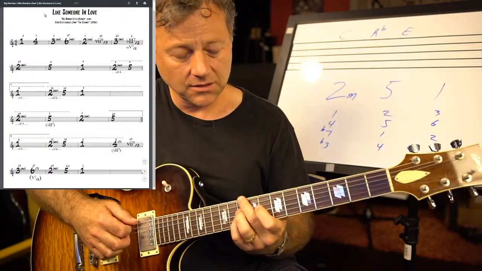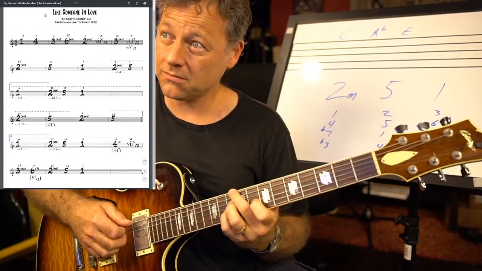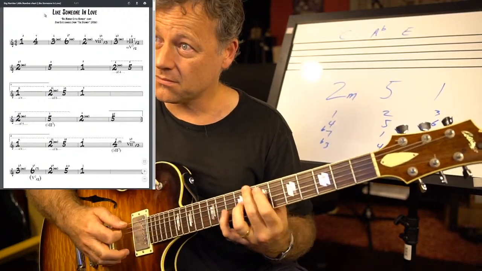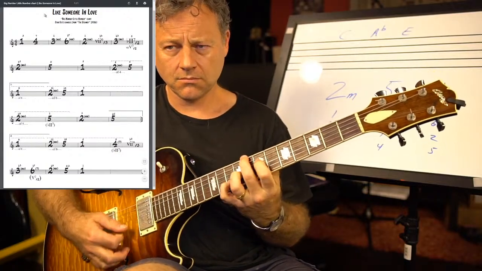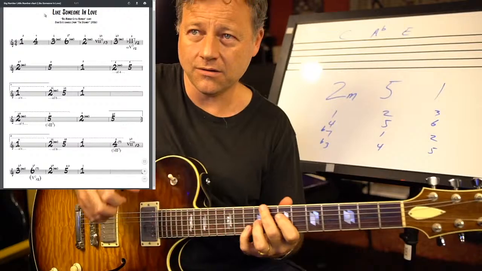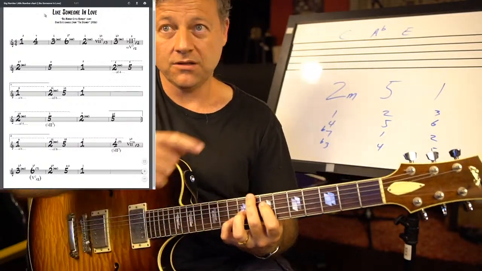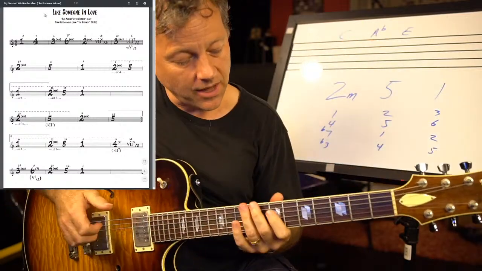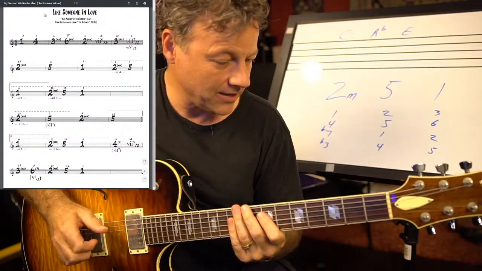Does that make sense? So if I were to do that same pattern, 11th, 5th, 6th, in these 3 different keys. Let me go to A flat. 11th, 5th, 6th. I've got to remember that.